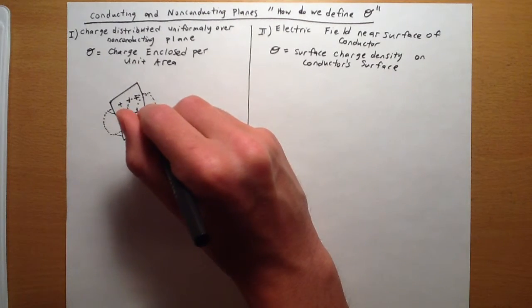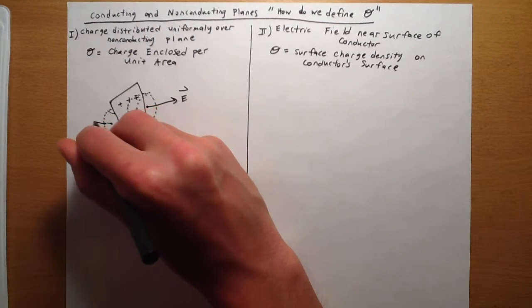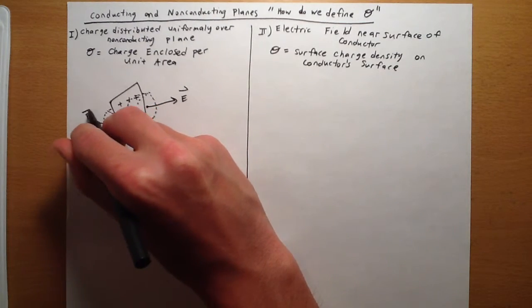And we're going to have an electric field leaving both sides of the cylinder.